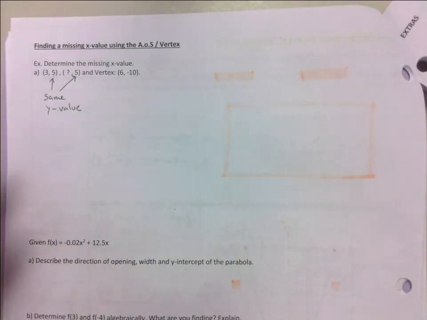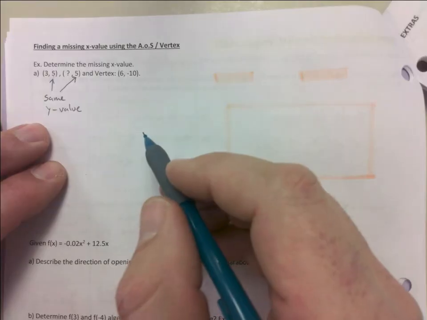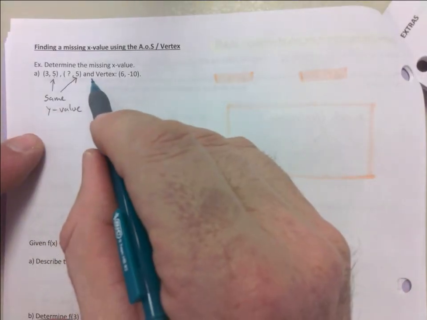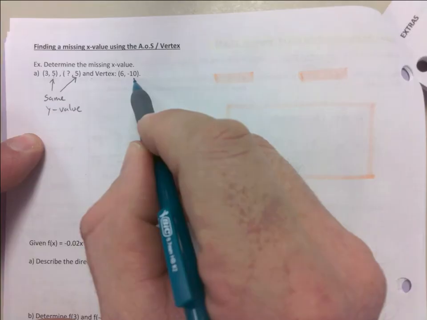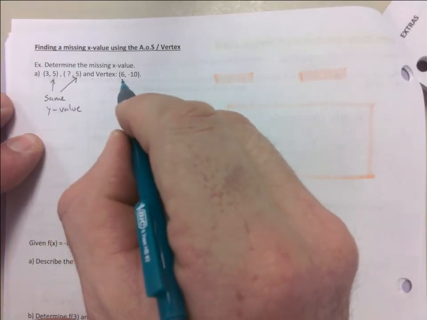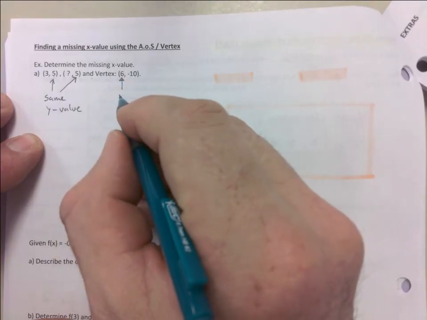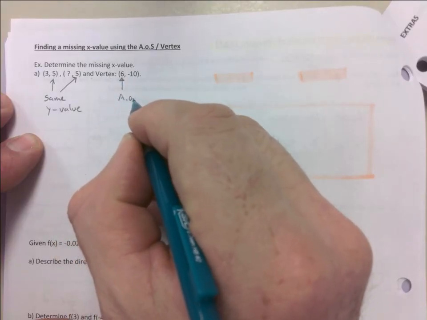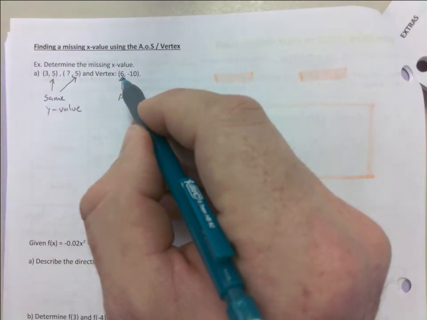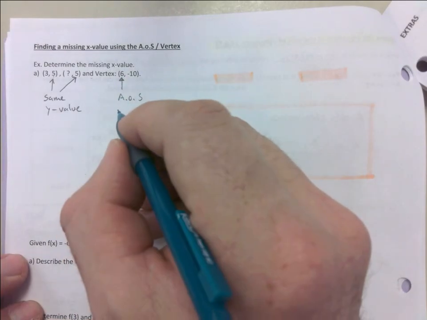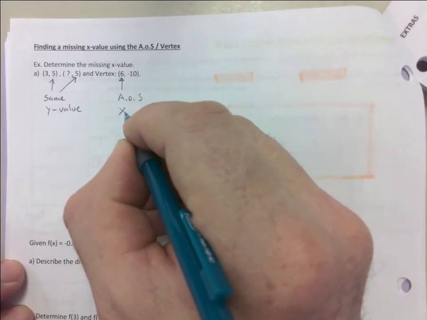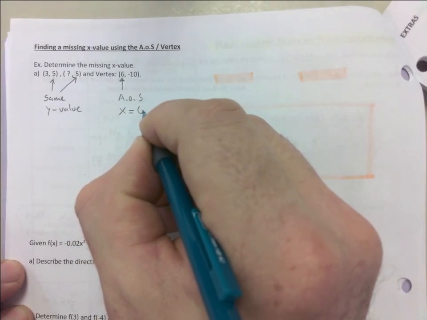That's important to notice. And the vertex, which is at 6, negative 10. What is this also known as? This is the axis of symmetry. Like that value gives you the axis of symmetry, which is what we call x. X is equal to 6.